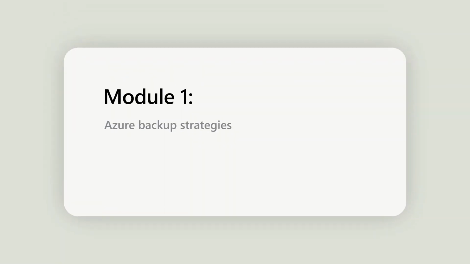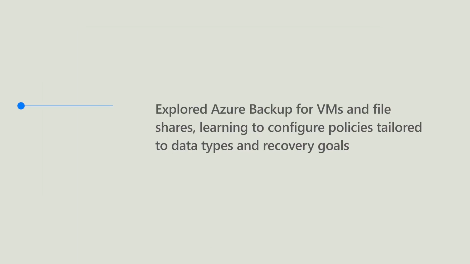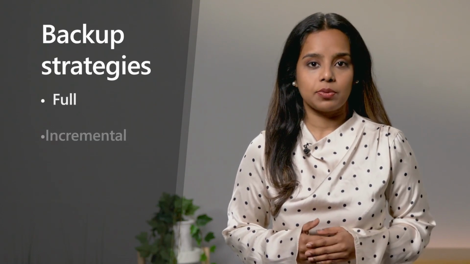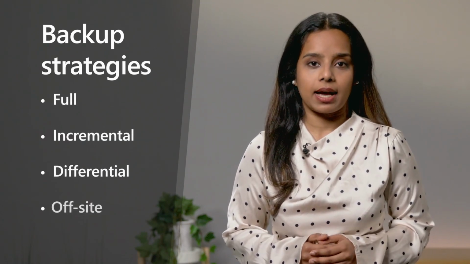The course began with an introduction to Azure Backup Strategies, where you explored the strategic importance of maintaining reliable backups to protect data against unexpected loss. You started by examining key types of backup solutions, such as Azure Backup for virtual machines and file shares. This helped you understand the process for configuring backup policies based on data types and recovery objectives. For example, you learned about different backup strategies like full, incremental, differential, and offsite backups.